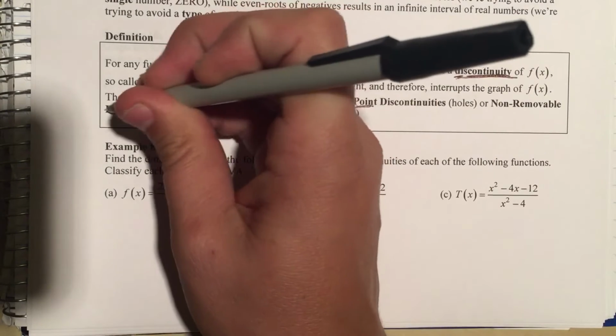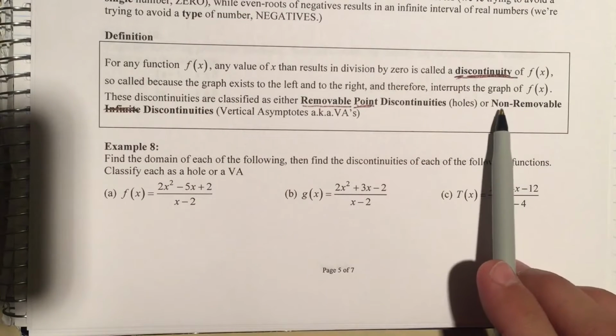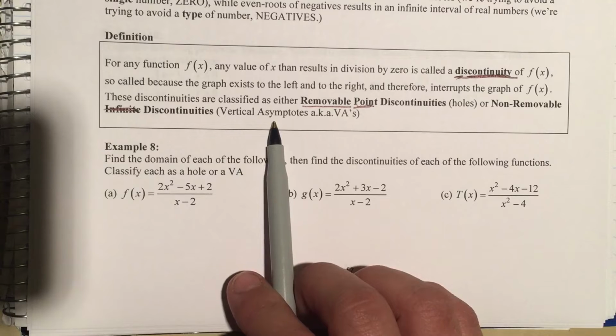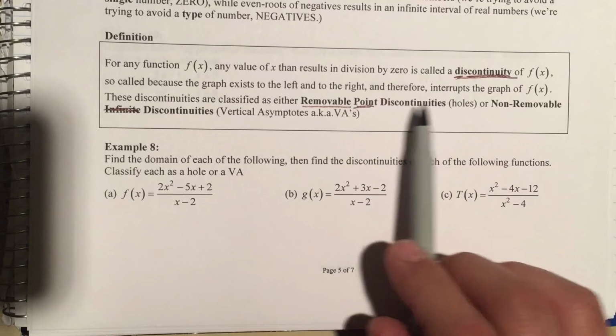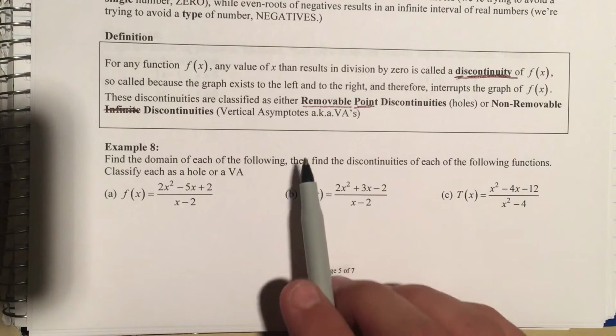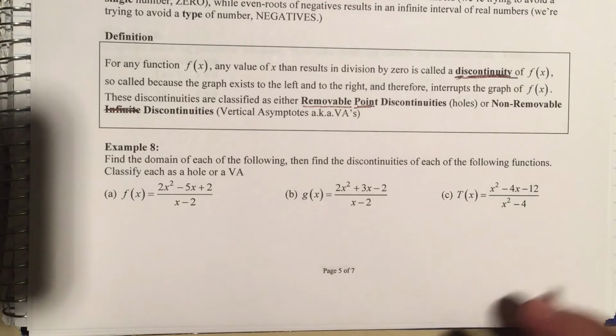I've never seen it called infinite before, so you can kind of skip that. It is a non-removable discontinuity, and those are places where asymptotes happen, okay? So you have removable discontinuities where you have a hole, and you have a non-removable discontinuity where you have an asymptote, okay? And I kind of like to think about it in this way.